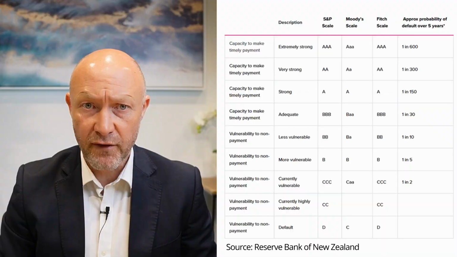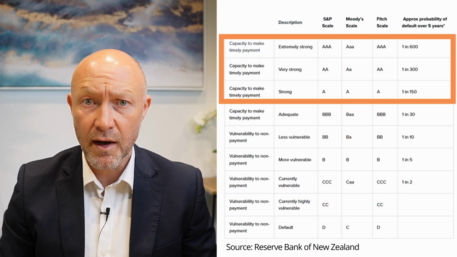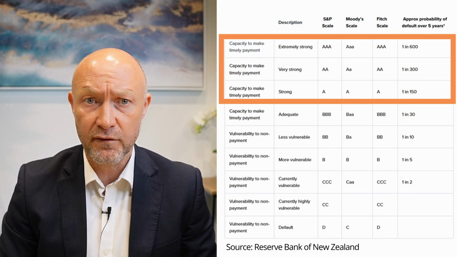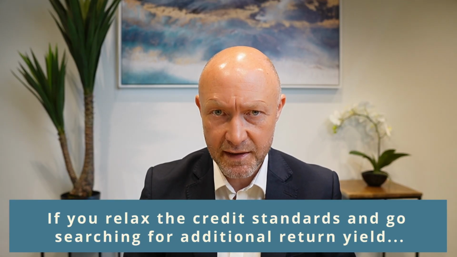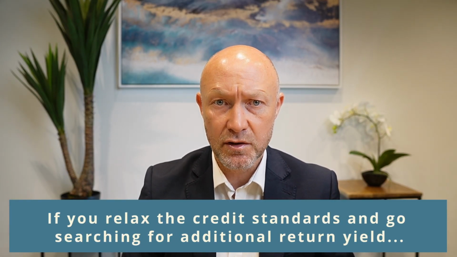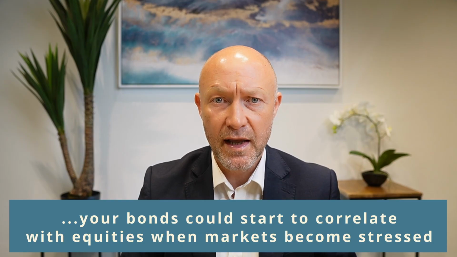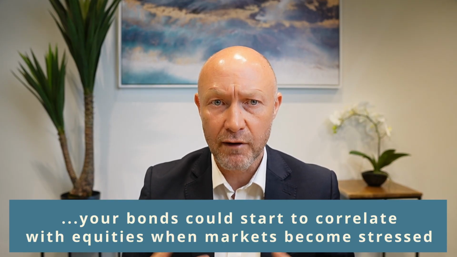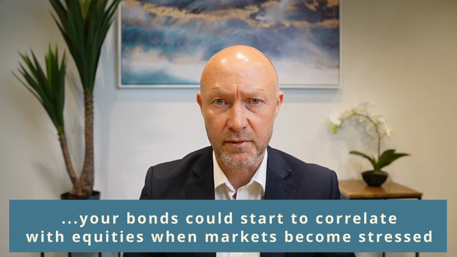We should also only select issuers of bonds that have an investment-grade credit rating or above, so that the probability of default is much lower. These design rules should help our defensive assets provide a buffer to movements in our growth assets. At certain times, it can be tempting to relax the credit standards and go searching for additional return yield. However, if you do this, your bonds could start to correlate with equities when markets become stressed.